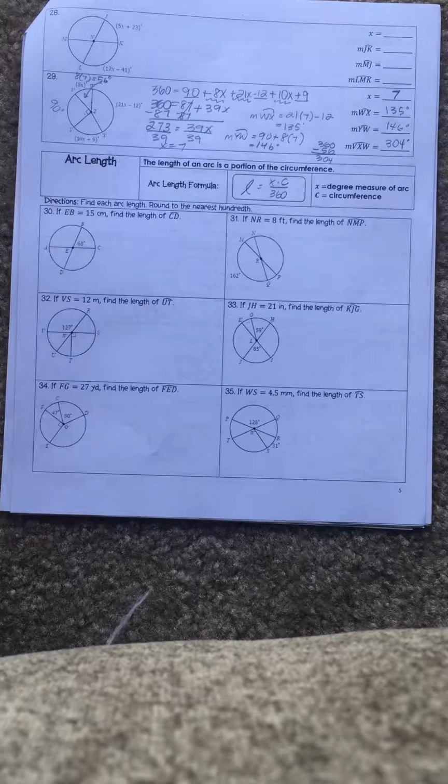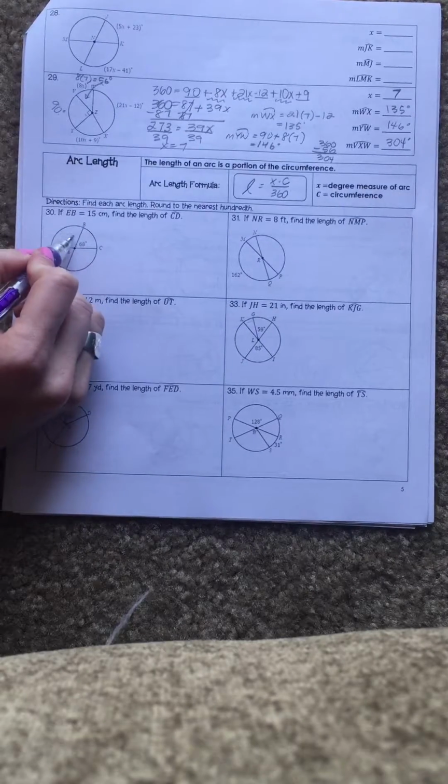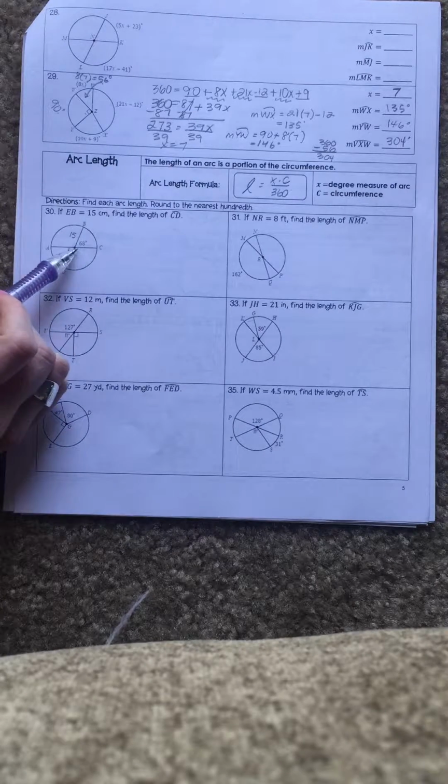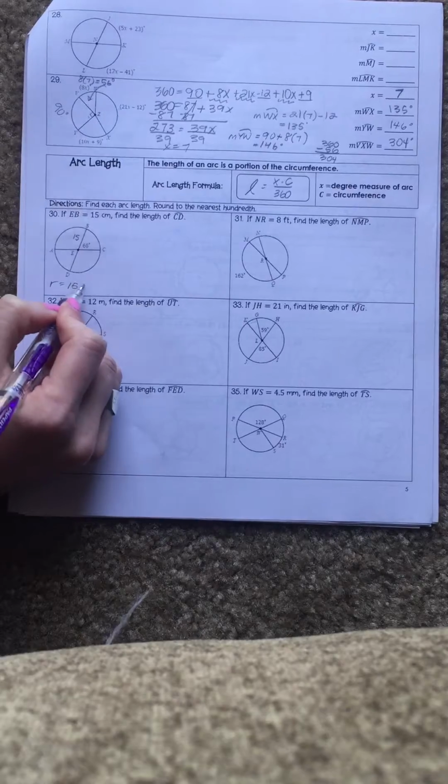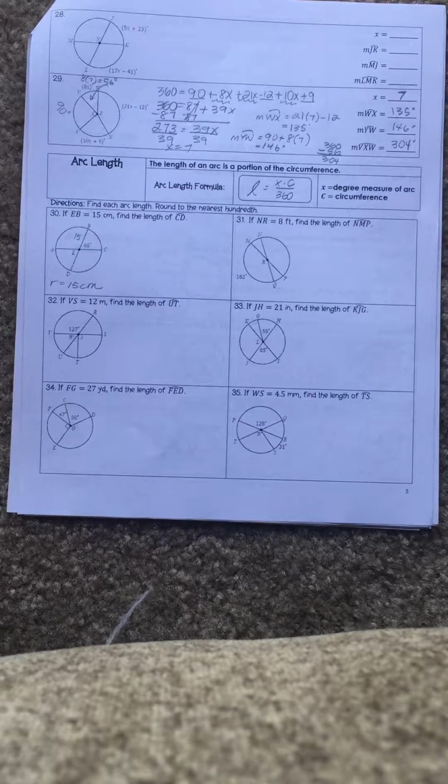So taking a look at number 30, they tell us that EB is 15. So from E to B is 15 centimeters. And so it's important for you guys to think, okay, is that a radius or is that a diameter? If it goes from the center to the edge of the circle, that means your radius equals 15 centimeters. So we're given the radius, so that's important.